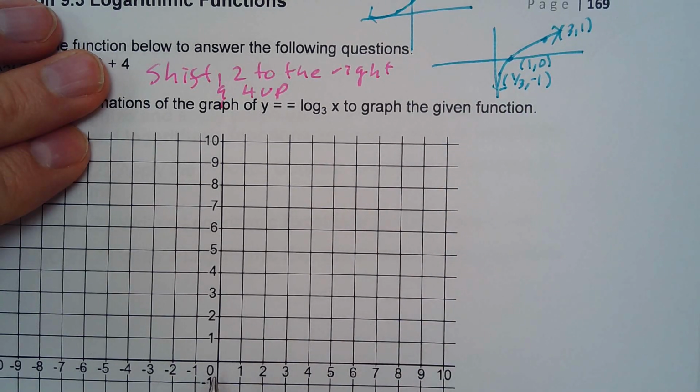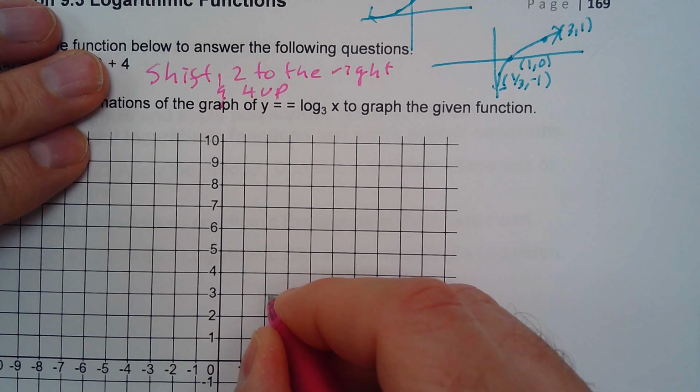So if I do that, that 1/3, negative 1, is here. I'm going 2 to the right, 1, 2. Then I'm going up 4: 1, 2, 3, 4. So that point's now up here.